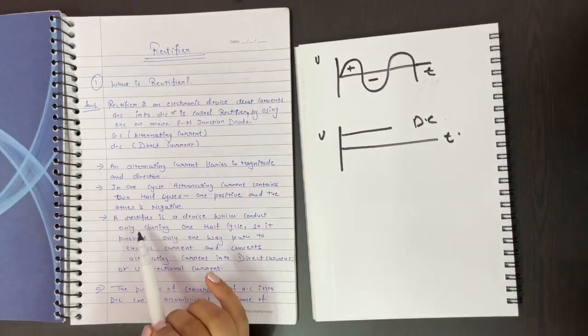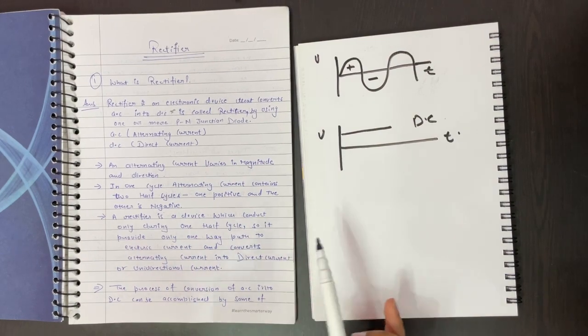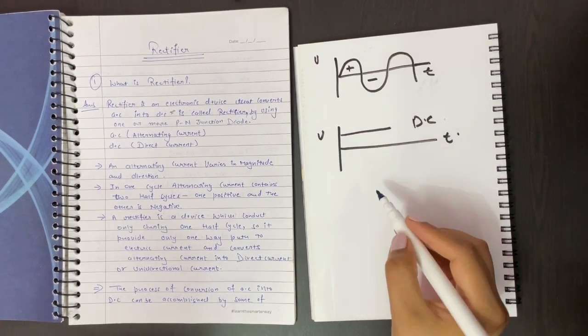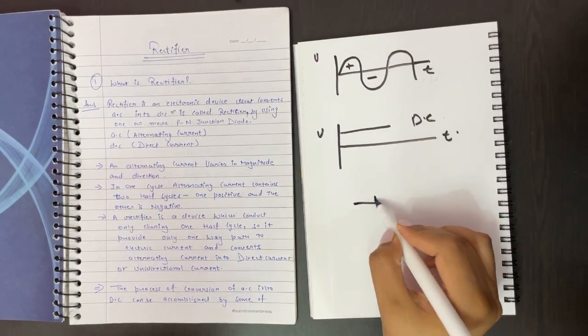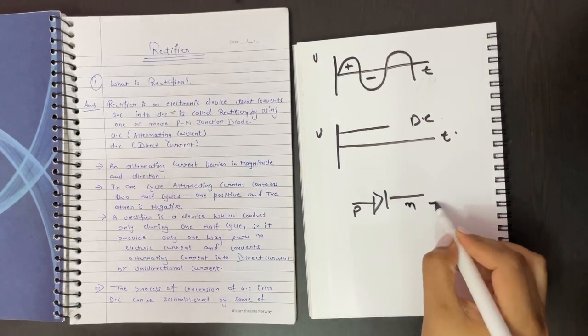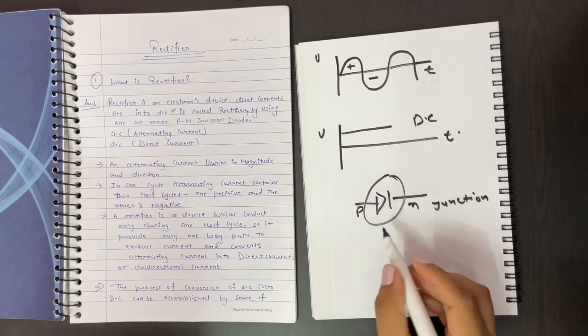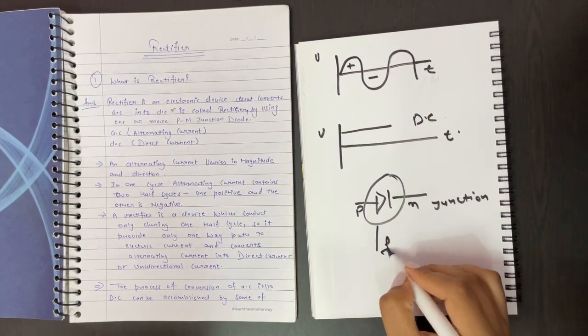A rectifier is a device which conducts only during one half cycle. During one half cycle means a diode, PN junction diode, it conducts only during forward bias.